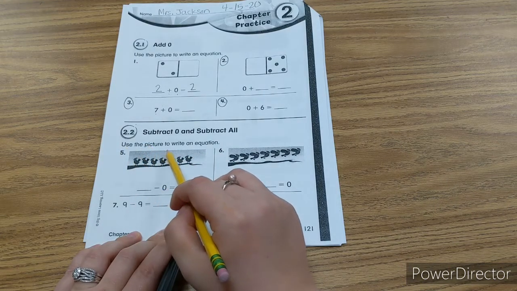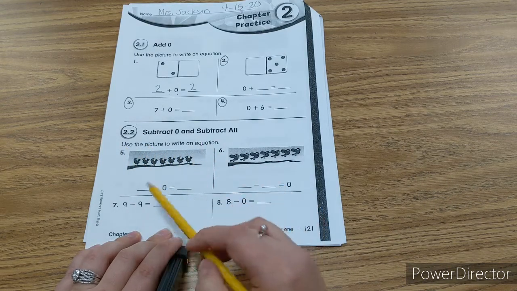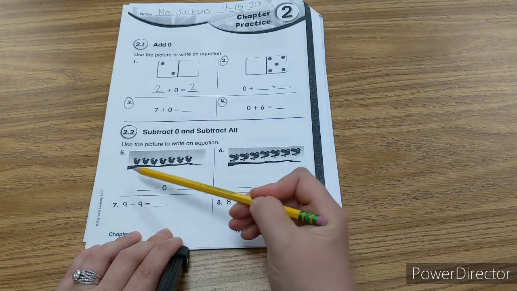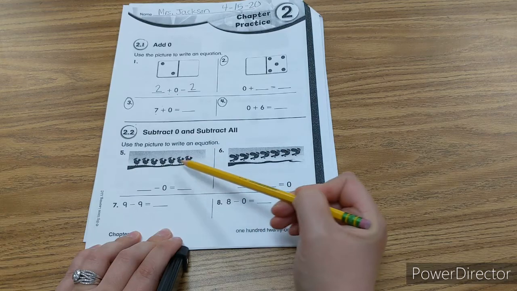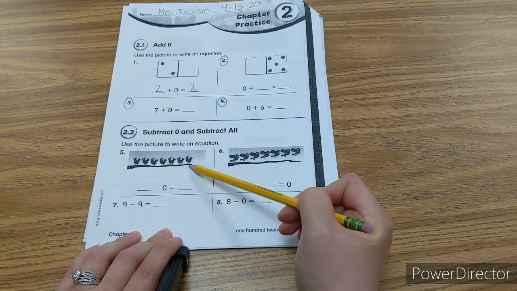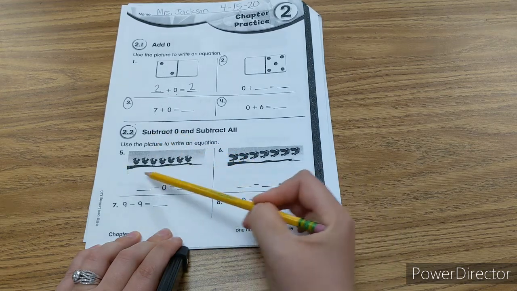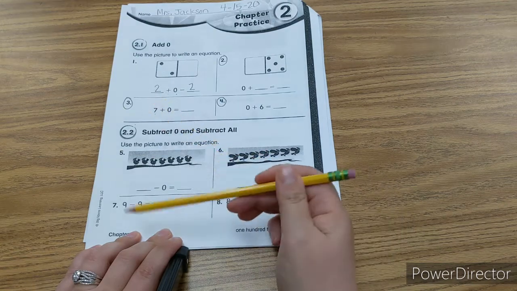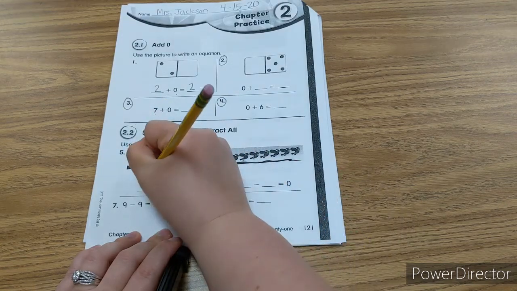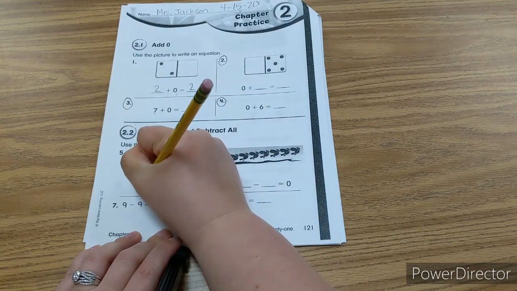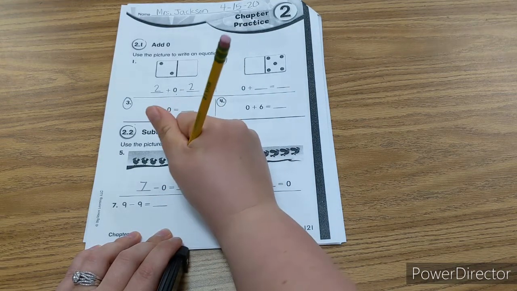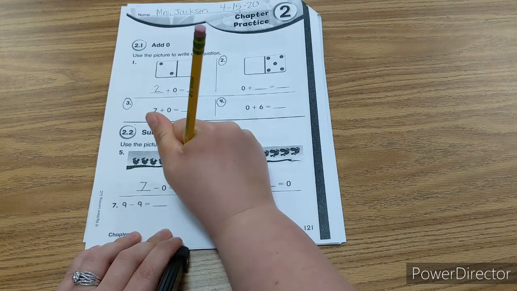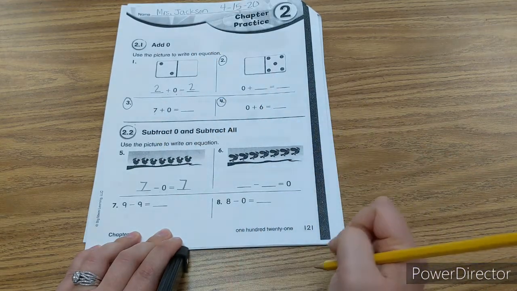Use the picture to write an equation. Okay, so for 5, we have, let's see, 1, 2, 3, 4, 5, 6, 7 birds, and none of them are flying away. So we have 7 minus 0 equals 7 because we're taking none away.